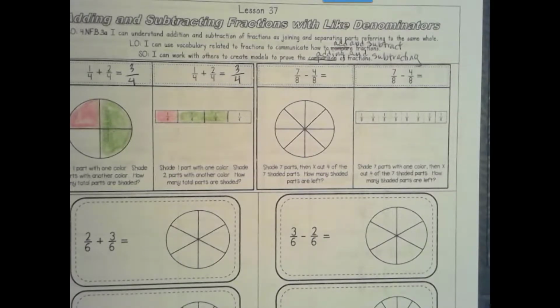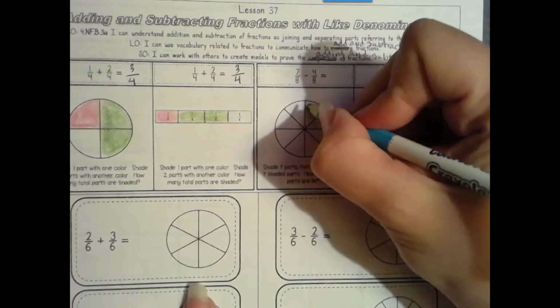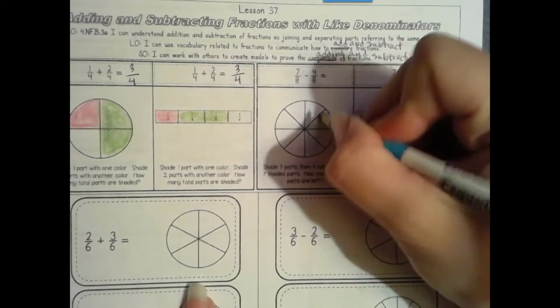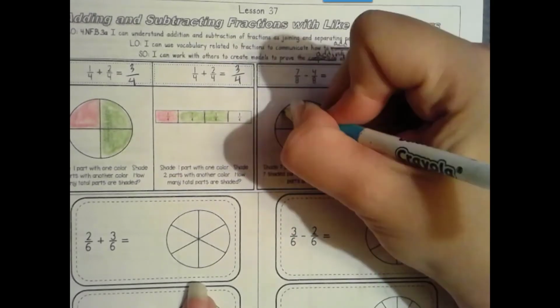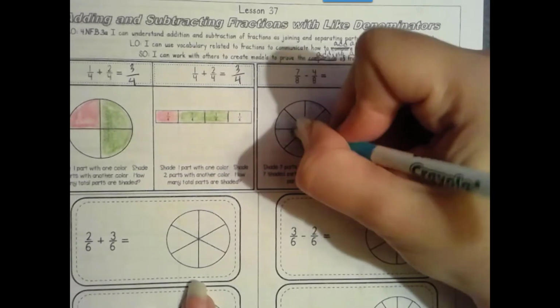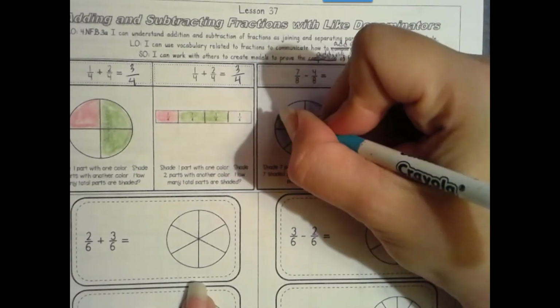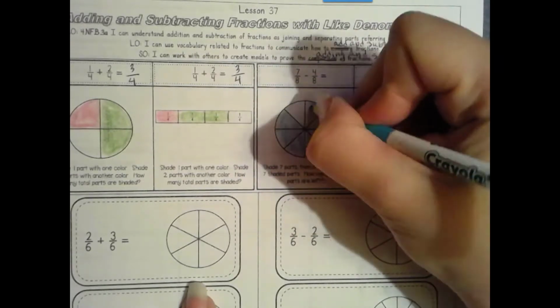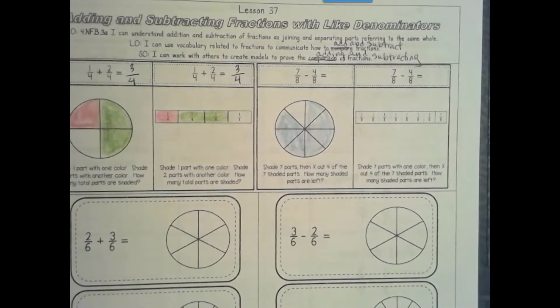Here, subtracting, we're taking away. So we actually start off with 7/8. So we have 7 parts shaded in. So thinking of that pizza again. Hopefully you already had lunch and this isn't making you hungry. So you have a pizza that's only had 1 slice taken out.